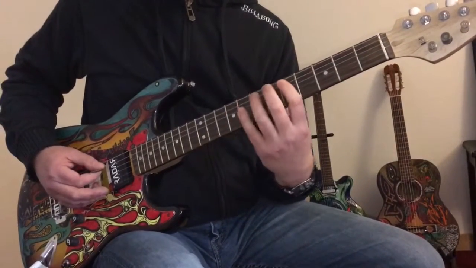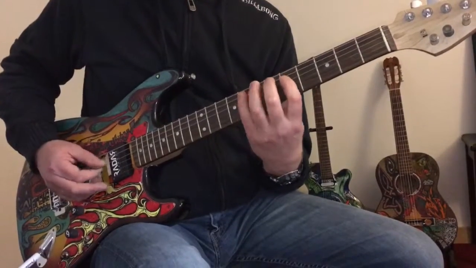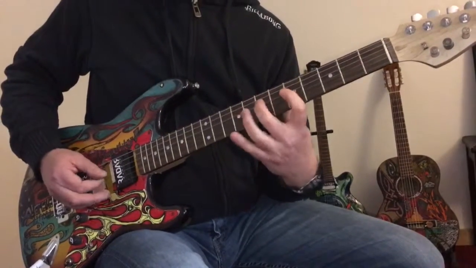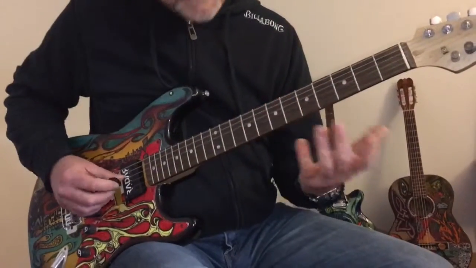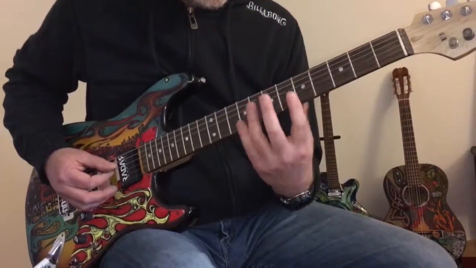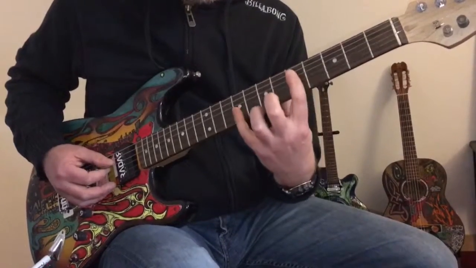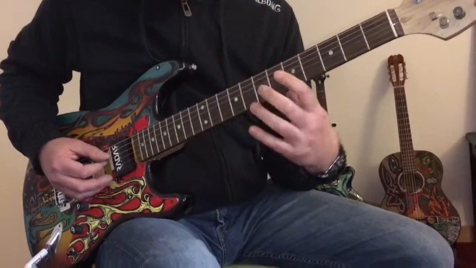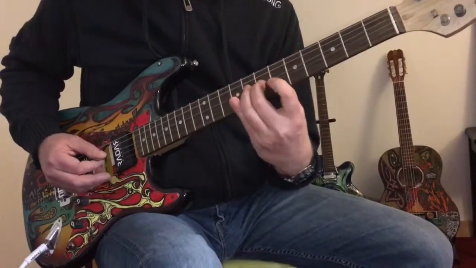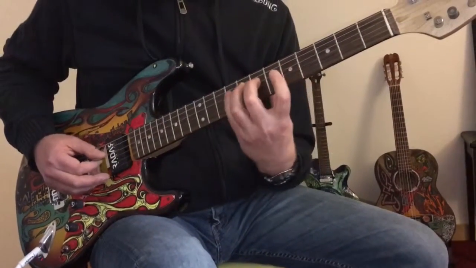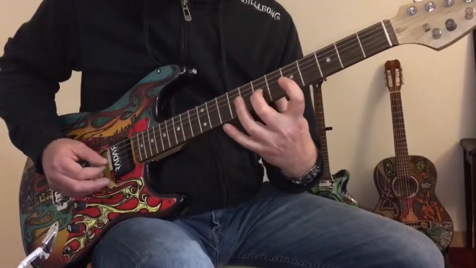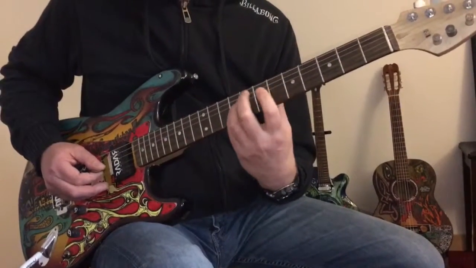Just going up in 3s. 1, 2, 3, 1, 2, 3, 1, 2, 3, 1, 2, 3, you know, in the sequence. And the next 2 adjacent strings, you can pick any, do the same thing. Skip 1, come back in the sequence. 1, 2, 3, 1, 2, 3, 1, 2.